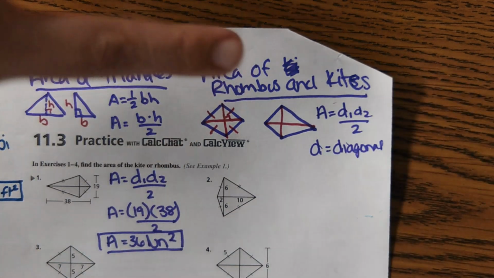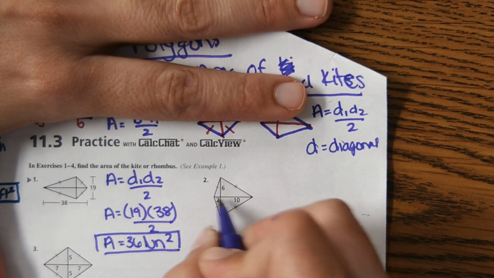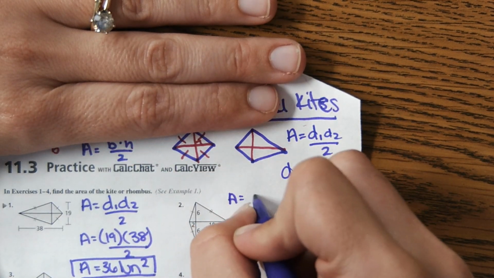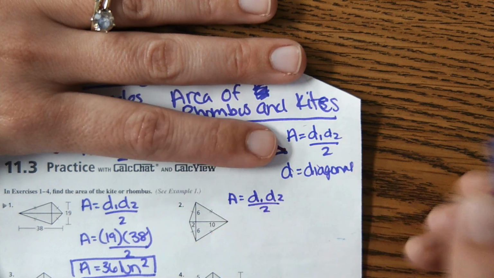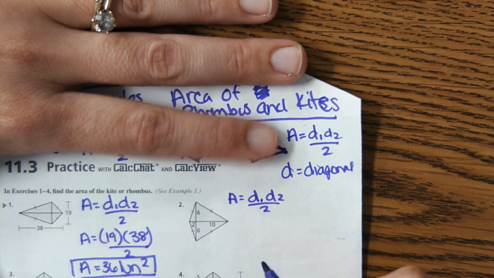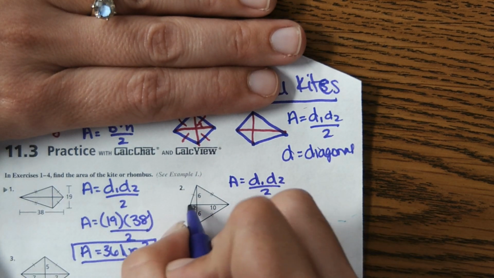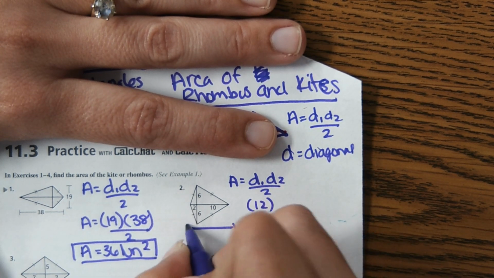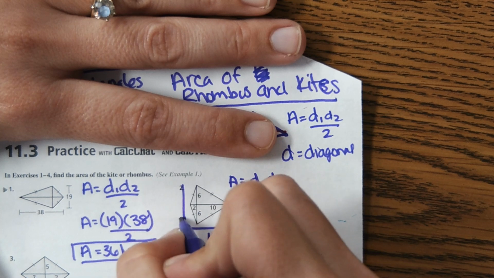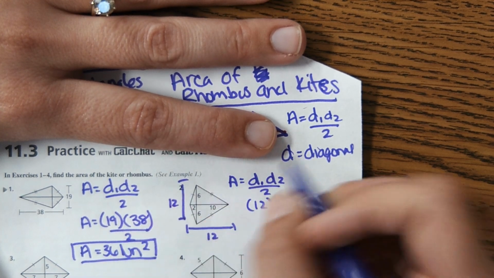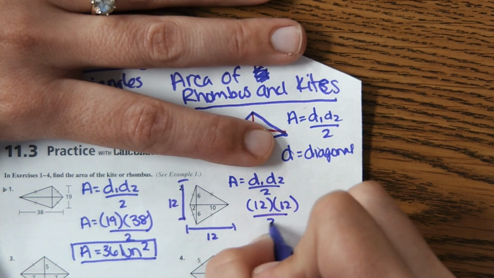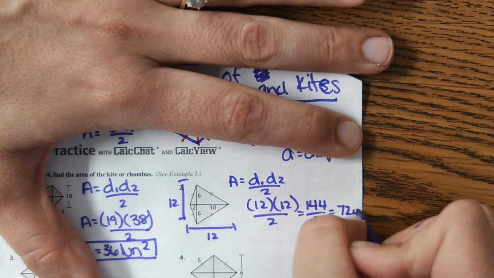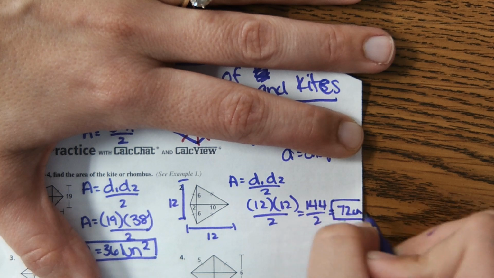Okay. Then over here, this time we have to add up the values. So area equals, again, diagonal 1 times diagonal 2 divided by 2. But this time they'll give us each segment individually. So this would be 12. I'm just doing 2 plus 10. So 12. And then the diagonal this way, 6 plus 6 would be 12 as well. So just 12 times 12 divided by 2, 144 divided by 2 would be 72 units squared.